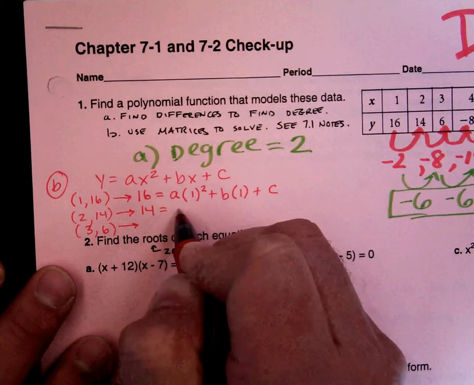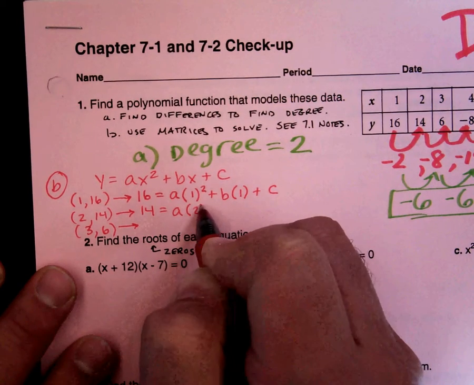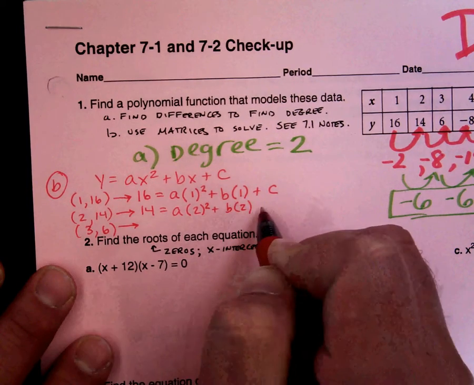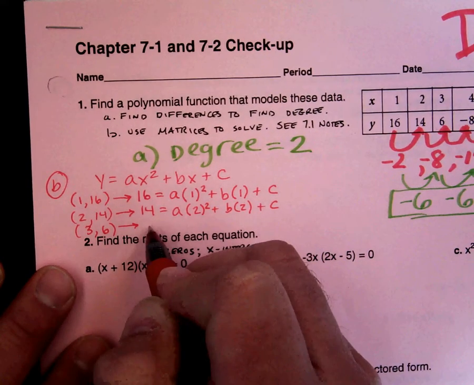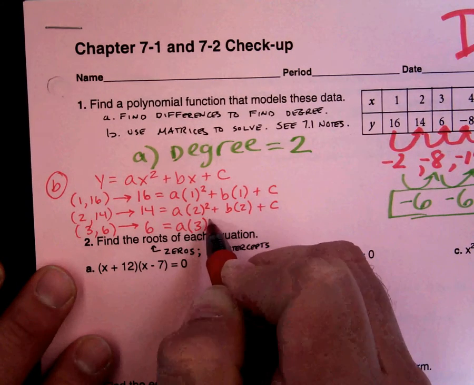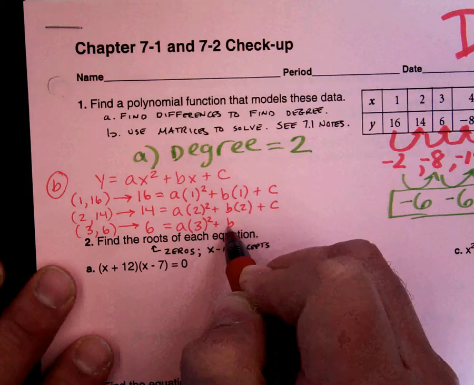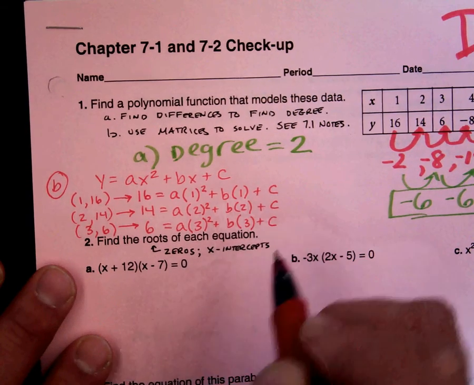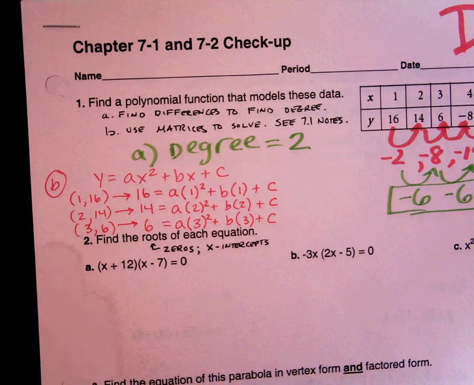We're going to do the same for the next point. 14 is going to replace y. 2 is going to replace x. A, b, and c are unknown. In the third equation, 3 is going to replace x. 6 is going to replace y. And we're going to solve for a, b, and c using matrices.